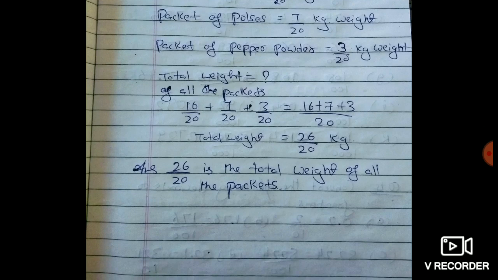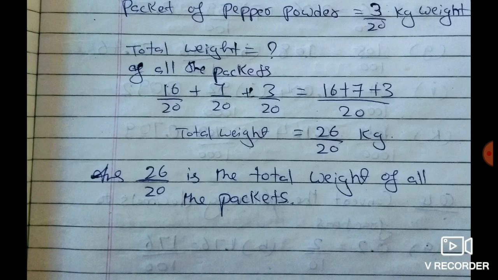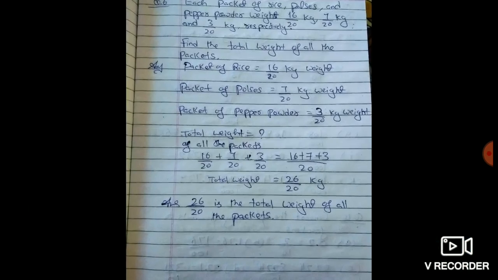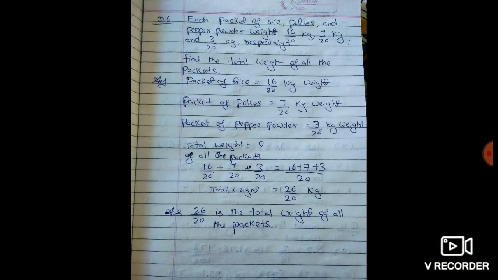Write 16 upon 20 plus 7 upon 20 plus 3 upon 20 equal 16 plus 7 plus 3 equal 26 upon 20 kg. Then write 26 upon 20 kg is the total weight of all the packets. This is your answer, and always remember you have to write your answer in the form of a sentence at the time of solving the word problem.